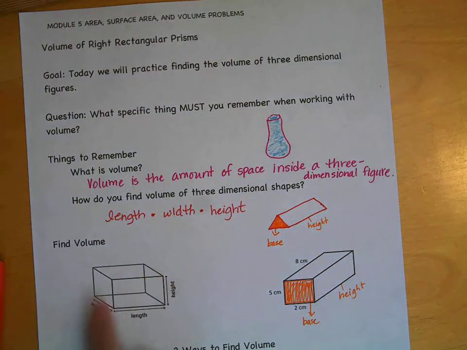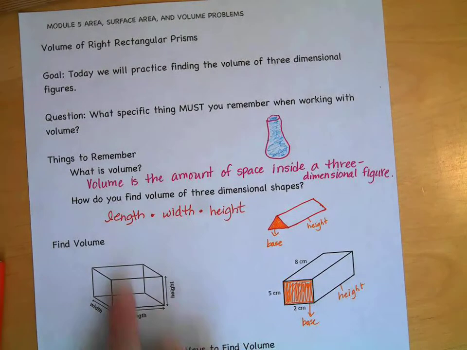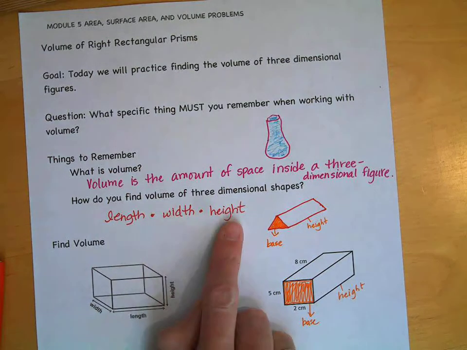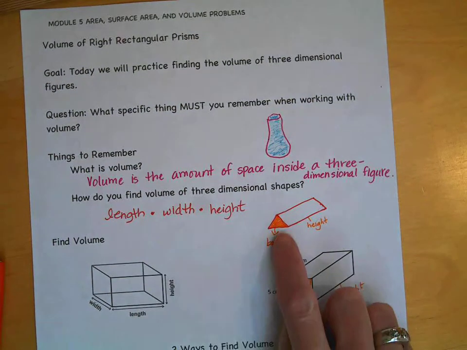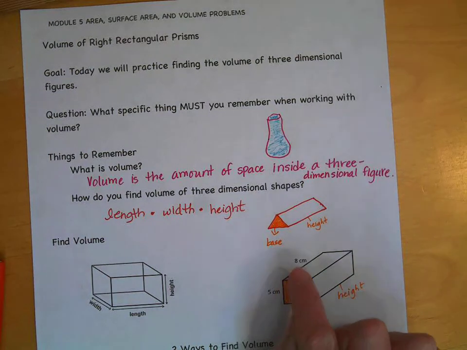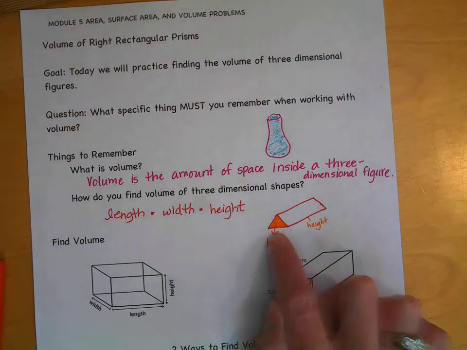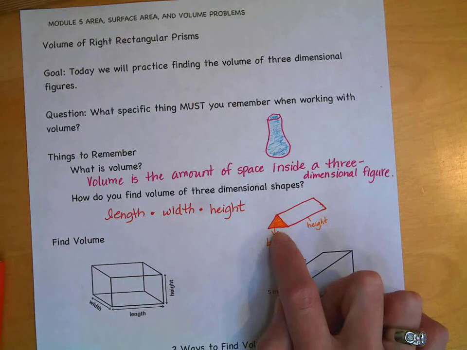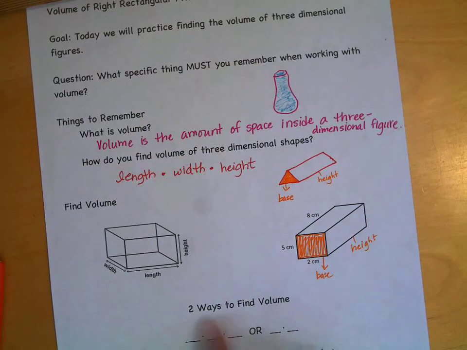If it's a dimensional shape that you can look at and very easily find, then you could do length times width times height. However, if it is a dimensional figure that you can't easily find the length, the width, and the height, then you're going to do the base times the height. And the base means area of the base, okay?